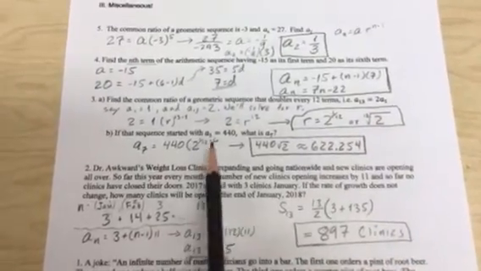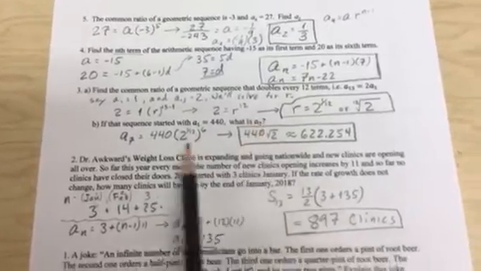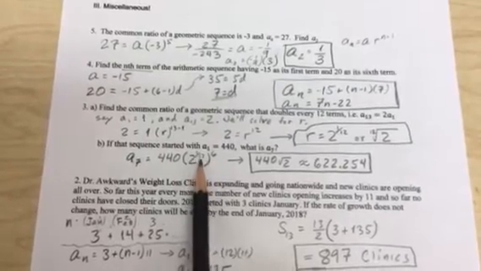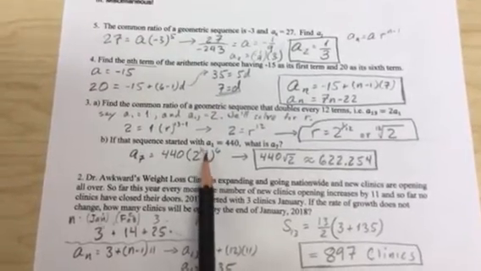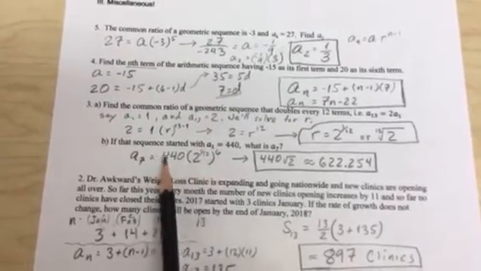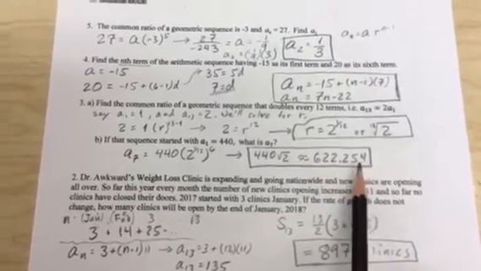If that sequence started with a sub 1 equals 440, what would a sub 7 be? All right, so 7 minus 1 is 6. 2 to the 1/12th raised to the 6th power is 2 to the 1/2, or the square root of 2. So it's 440 times the square root of 2, which is about 622.254.